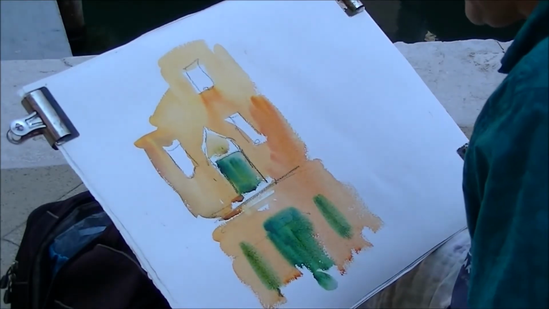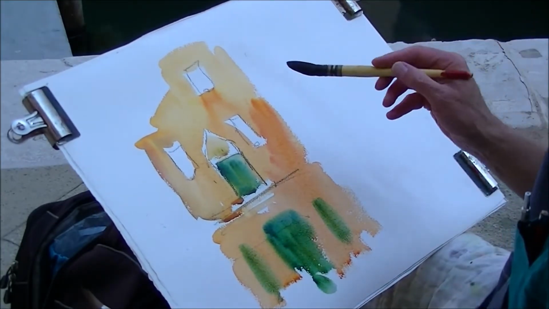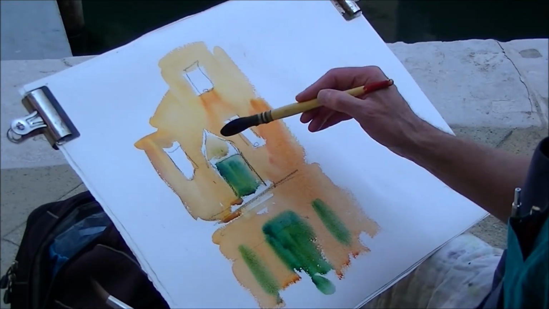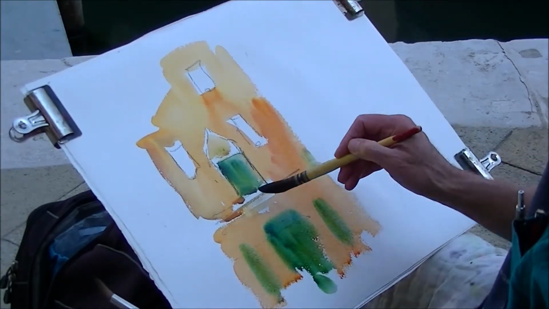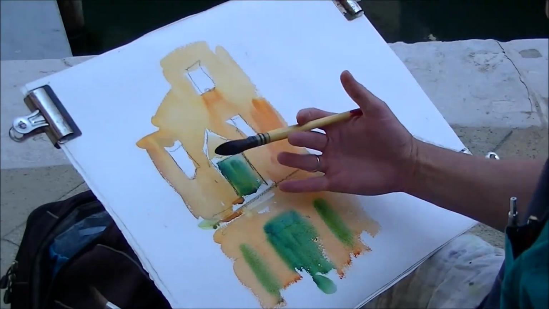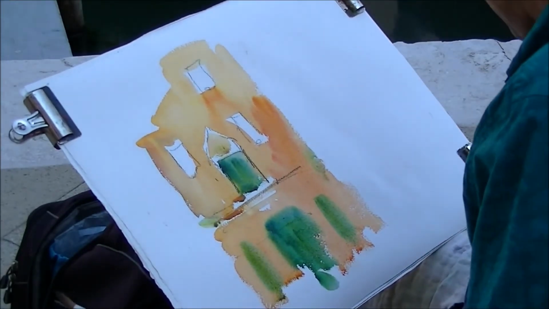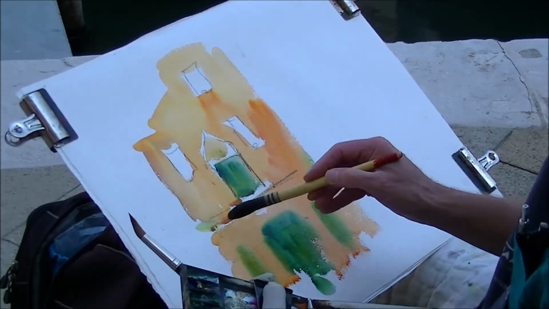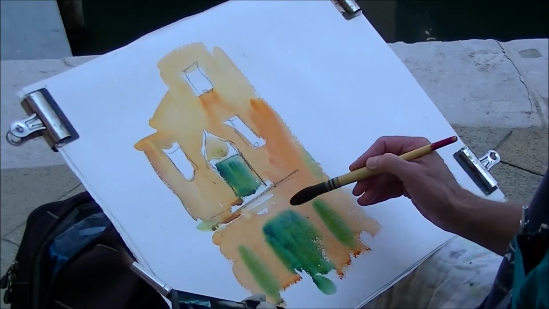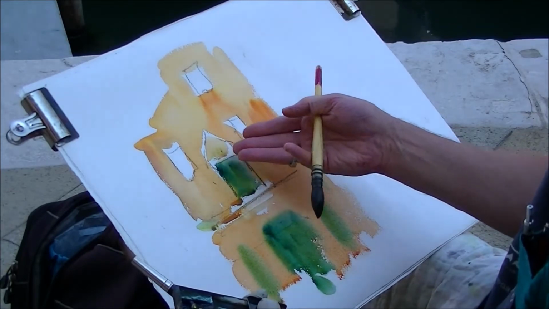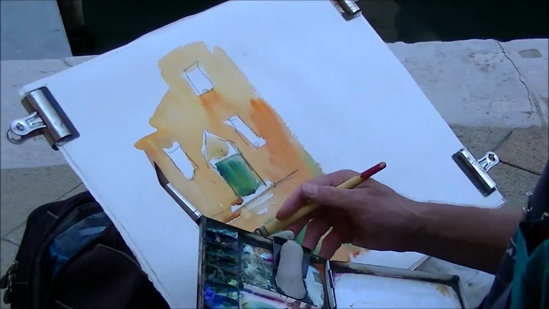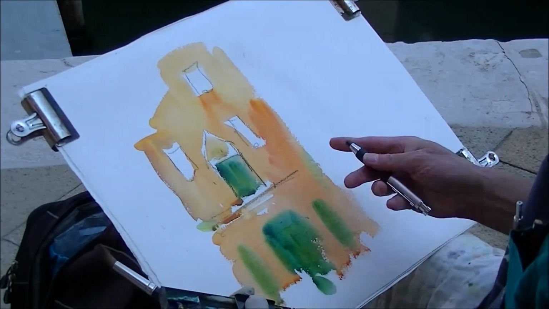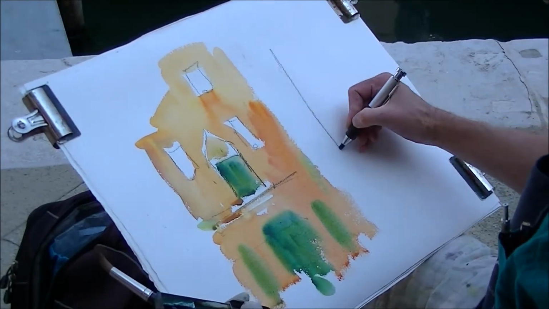So the idea is to not think about buildings being separate from what they're reflecting color into. Run that wash all the way down into it, and later, after it dries, you can come back in and establish some of the water and separate it out from the building. Now, I'm going to come over here to another spot on the right, and we have a building that's actually in shadow.